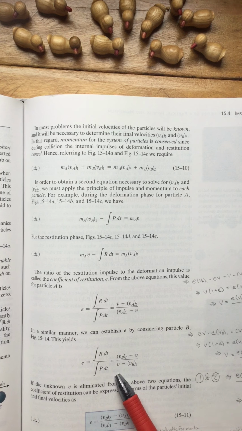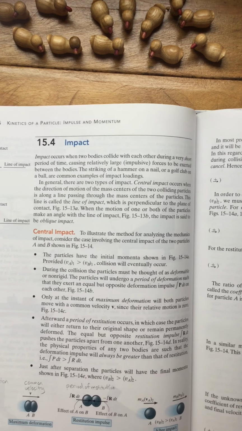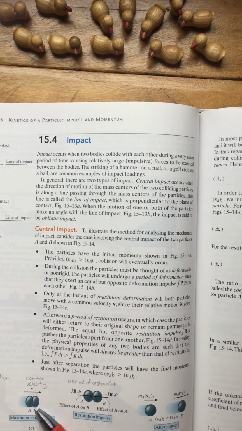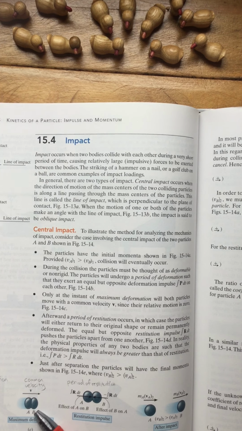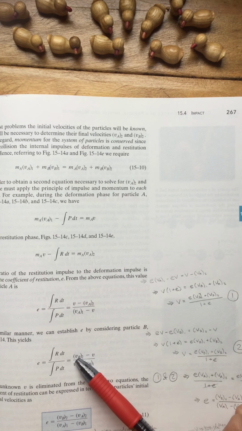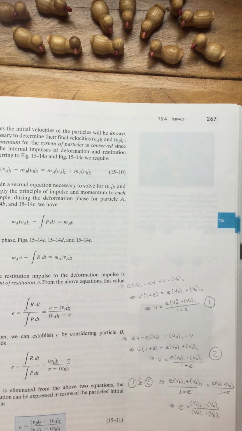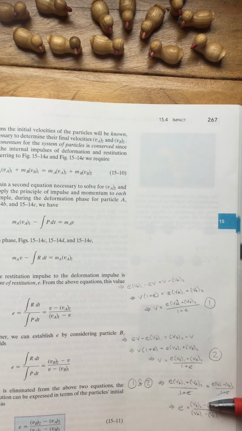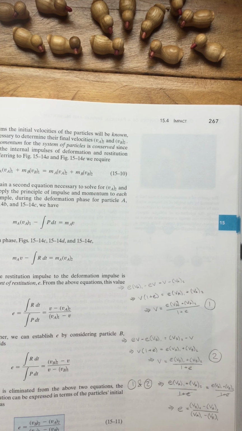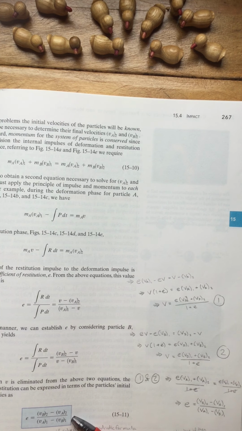Then we do the same thing with the equations that we have from looking at object B. We want to get rid of the velocity v, which is the common velocity that the objects have at the instant of maximum deformation when they are moving together. And so we can solve these two equations to get rid of v. And if you want to see the math for that, that is over here on the side. But in the end, we get equation 15.11, which is shown here.